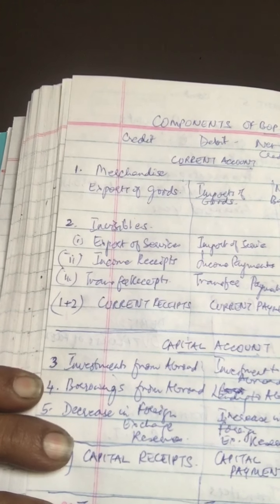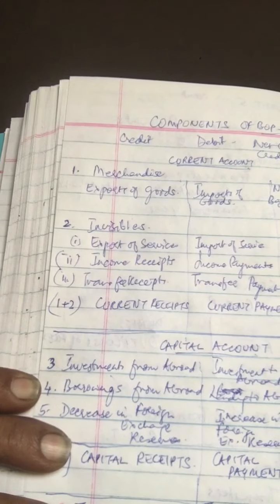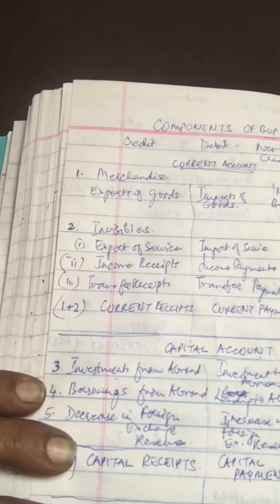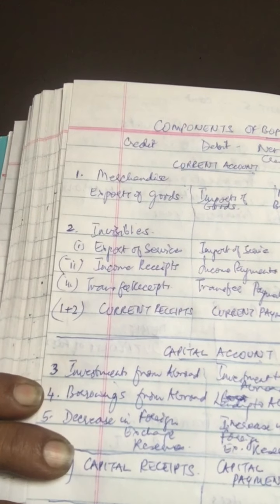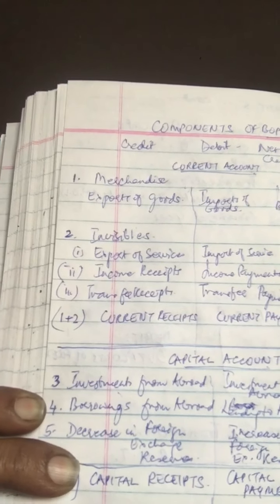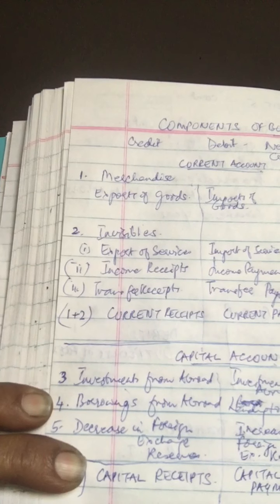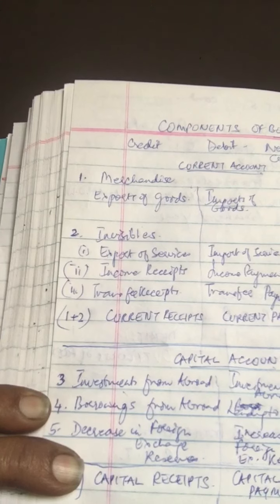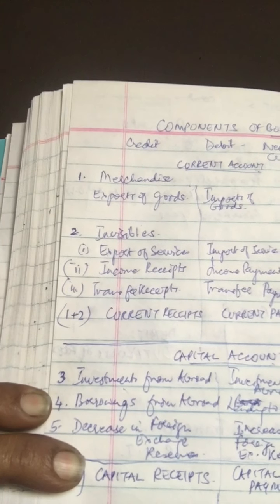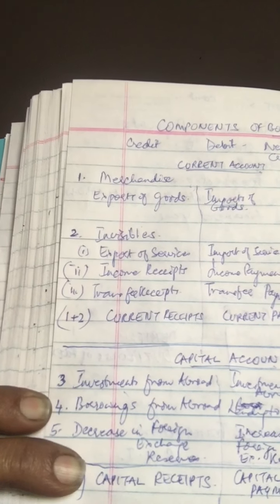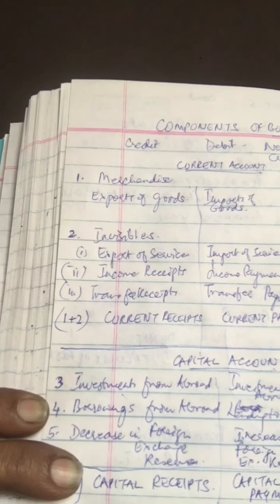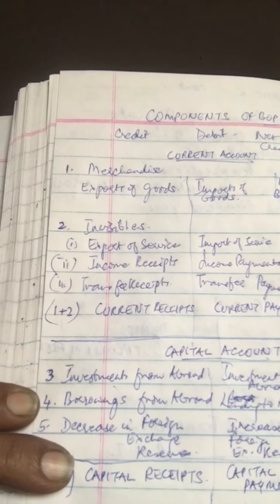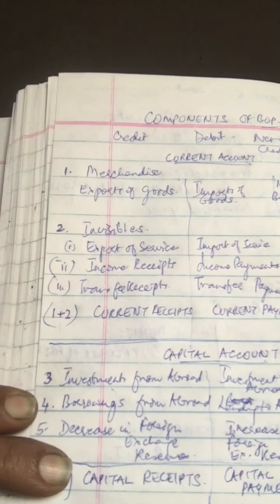Net factor income includes net international earnings on factors of production like land, labor, capital. For example, the net income from compensation of employees, and then we also have net investment income, for example, interest, profits and dividends on assets abroad minus the income foreigners earn on assets they own in India. Net non-factor income is the net sale of service products like shipping, banking, tourism, software services.